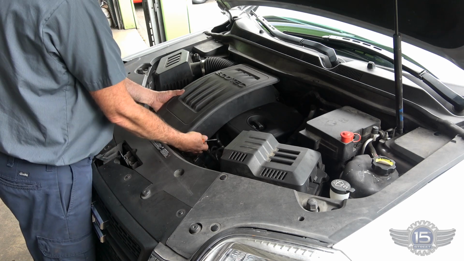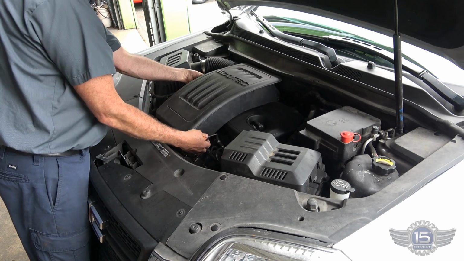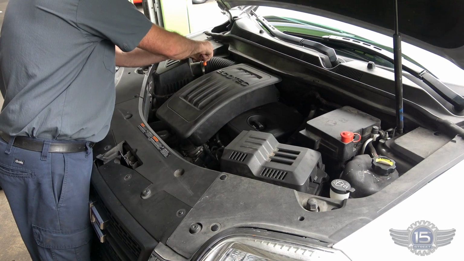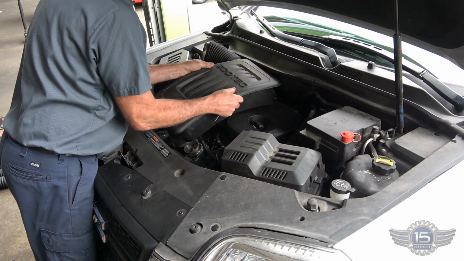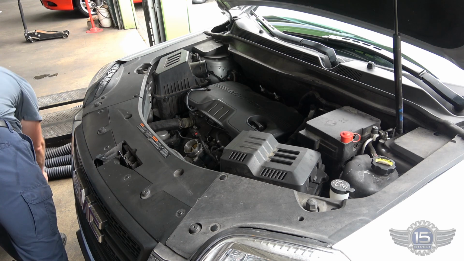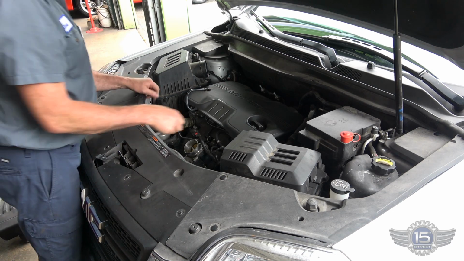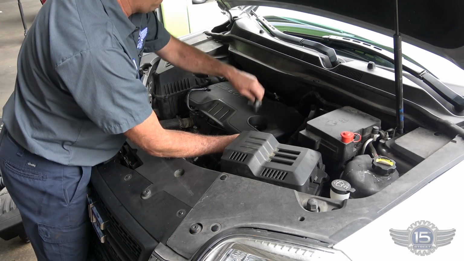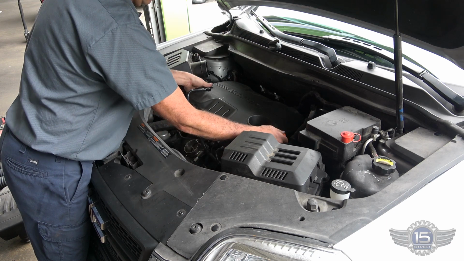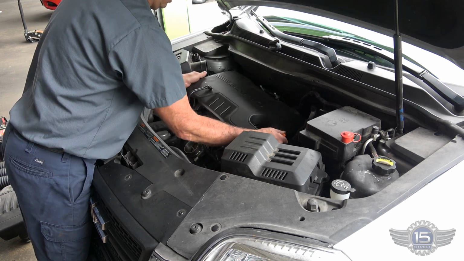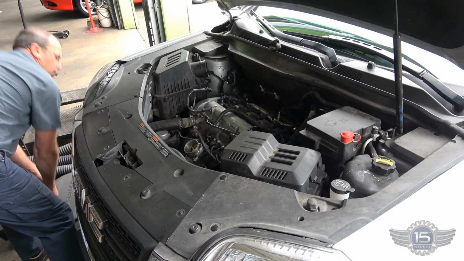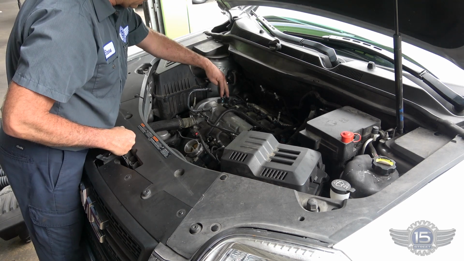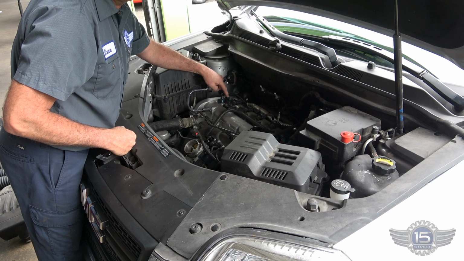Take that off. Pop that up. Clamp over here on the air filter. Take that off. And that should just pop off. Set that aside. Take the oil filter cap off and you can get this cover off here. It just pops up. I'm going to set this off to the side. So here's your two solenoids. This is your intake solenoid. This is your exhaust solenoid.